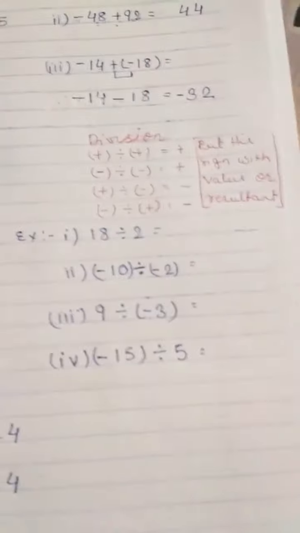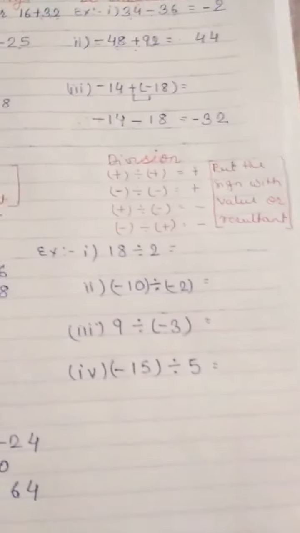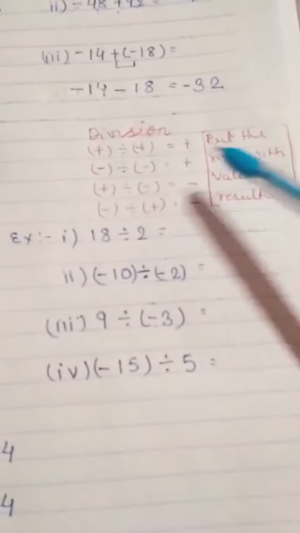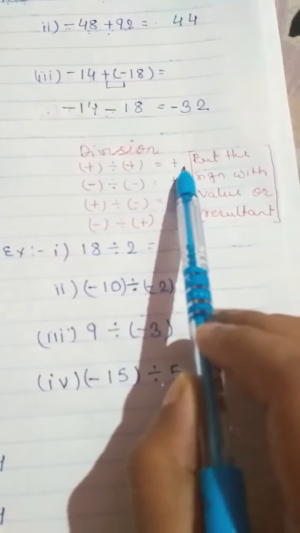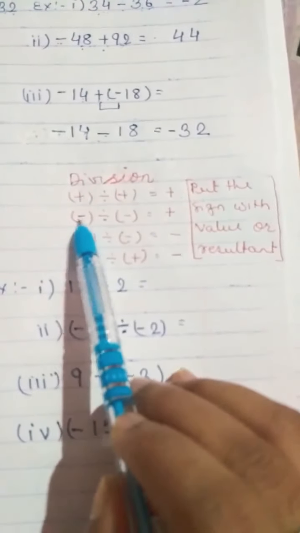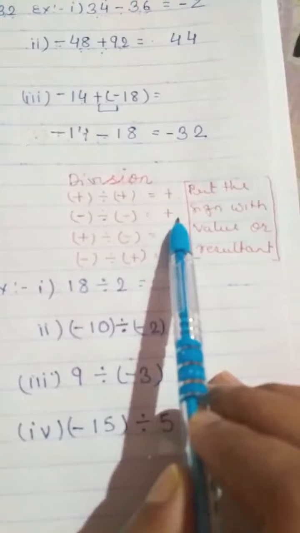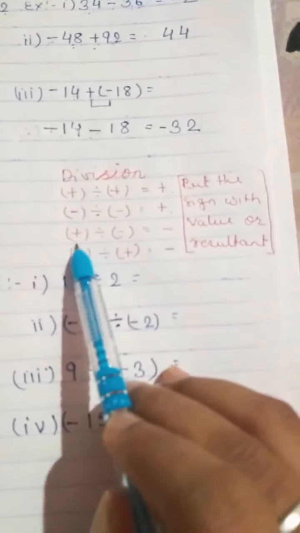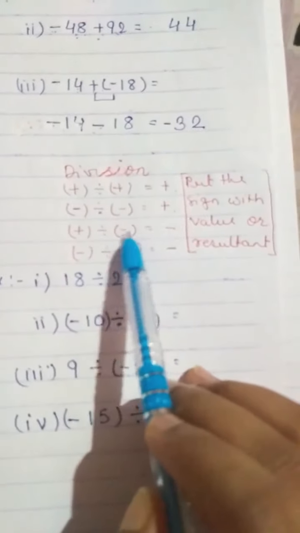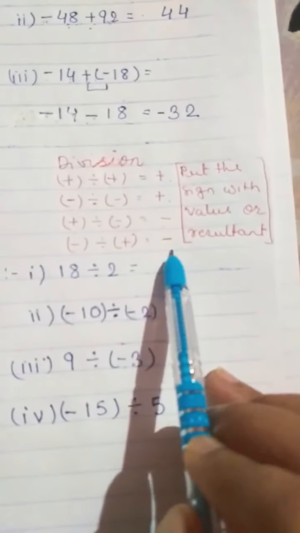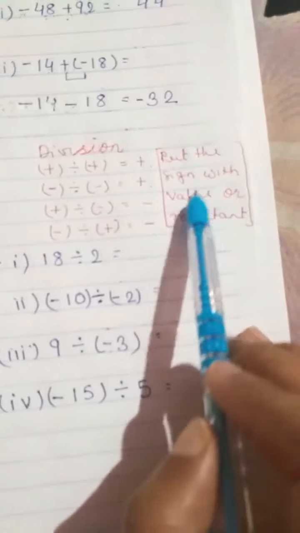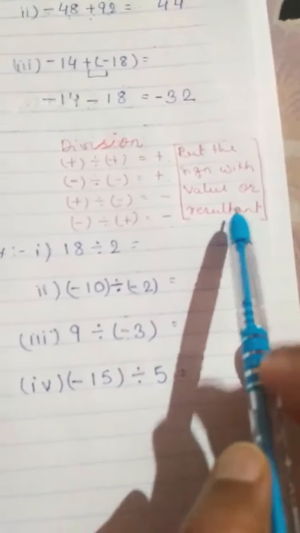Come on, next section. So division. Same, when positive is divided by positive, it will give a positive sign. When negative is divided by negative, it will give a positive sign. When positive is divided by negative, it will give a negative sign. When negative is divided by positive, it will give a negative sign. Okay, put the sign with the value of the resultant. Just check it with an example.